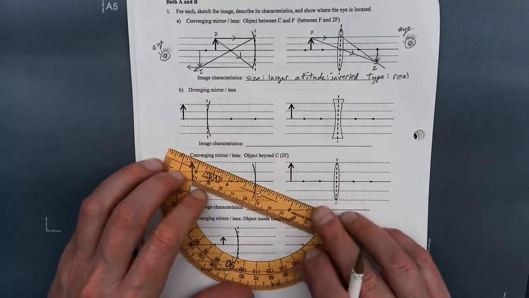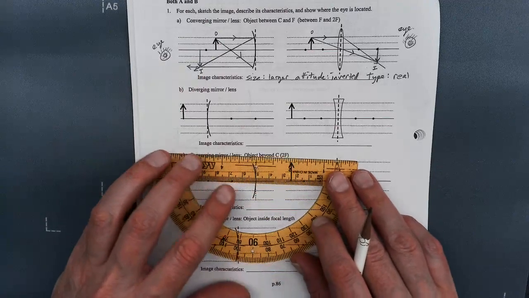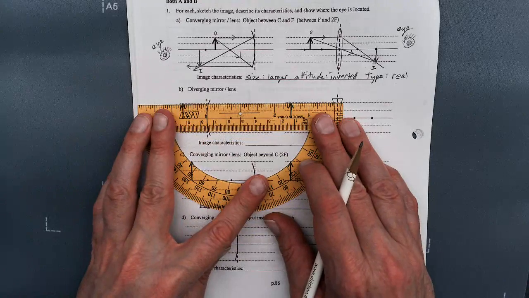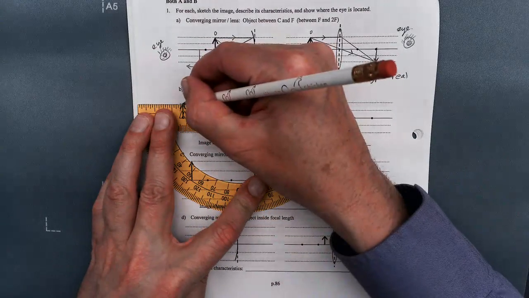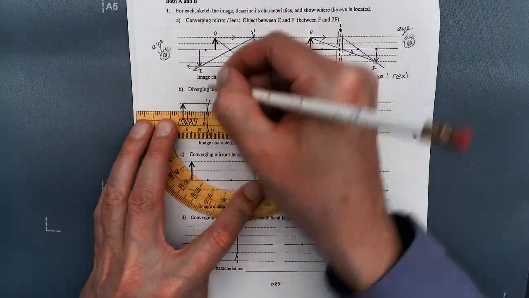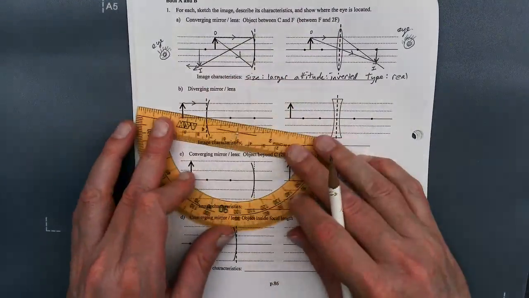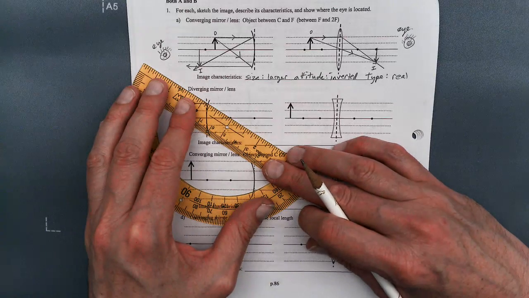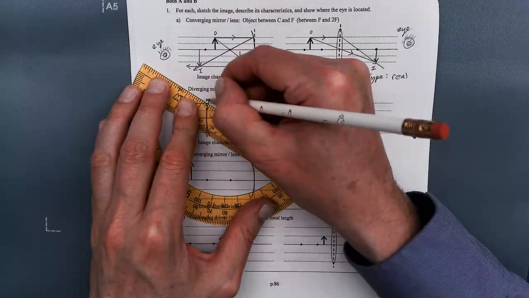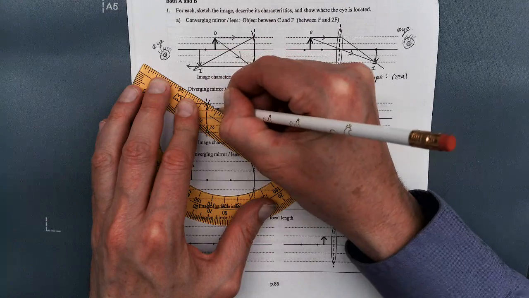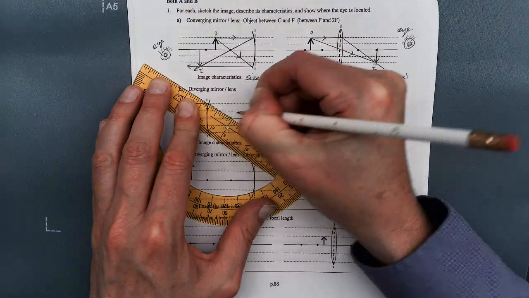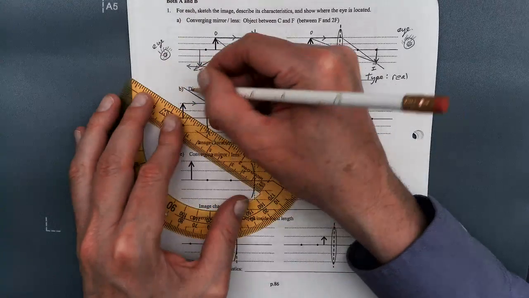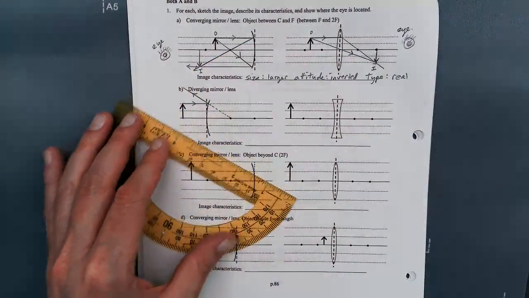All right, how about a diverging mirror and a lens? Now let's realize that we are continuing along with the same sort of plan as before, but now when it reflects off, in this first case, it's going to reflect off as though it came from this point. So we draw a dashed line down here to show a virtual ray, and then we show a real ray coming off that direction.